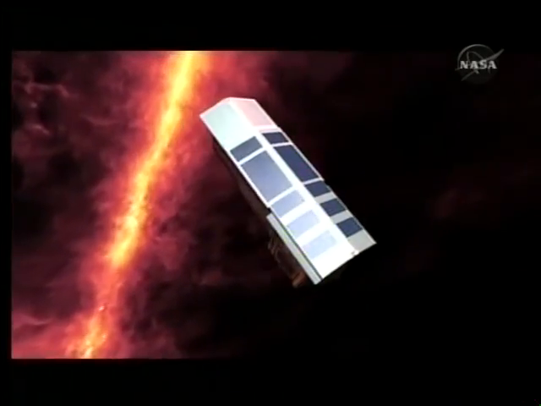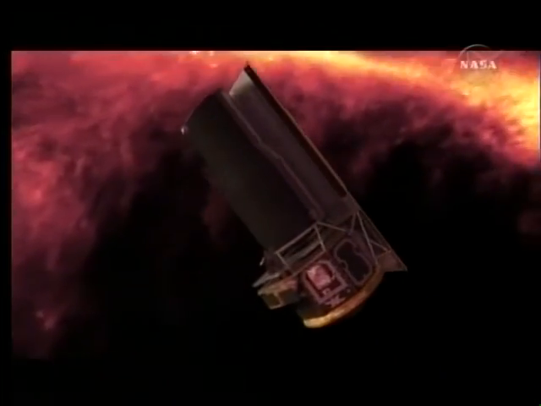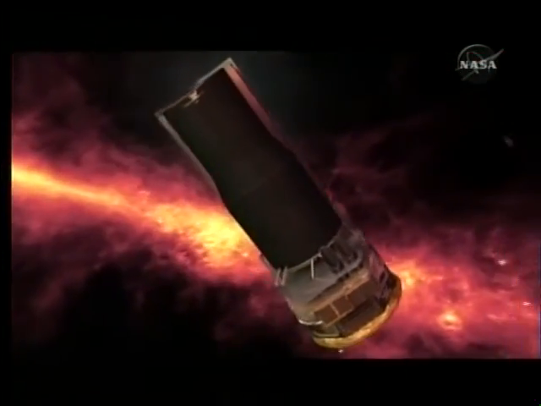Spitzer is a technological precursor to a lot of future NASA missions. So we kind of crossed a lot of technical divides, and people will never look back to the old way of doing things.